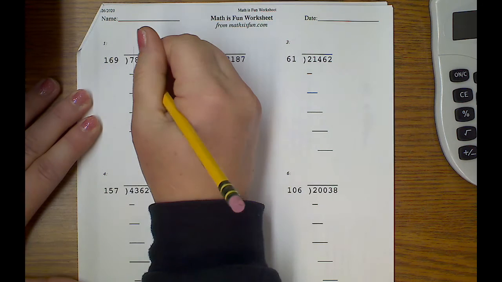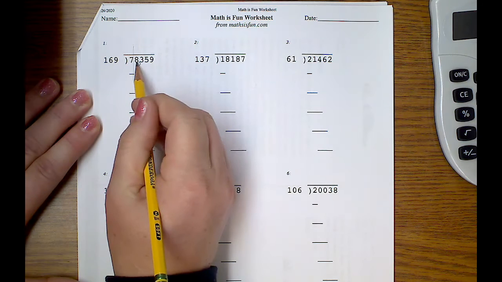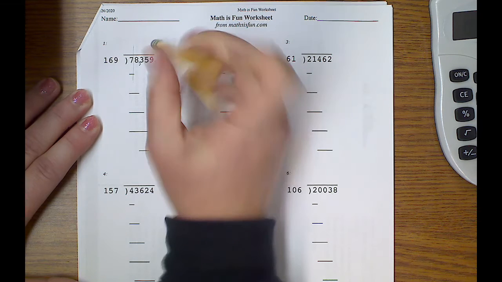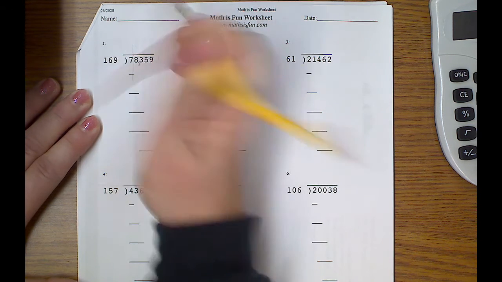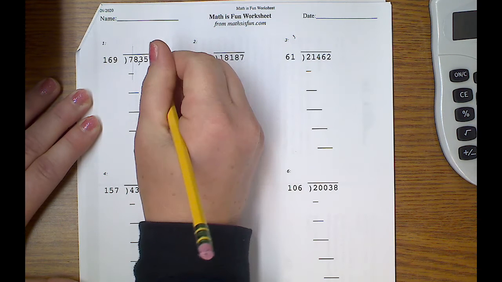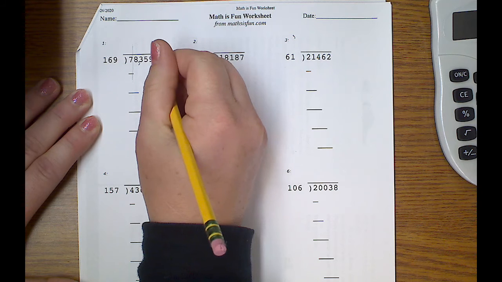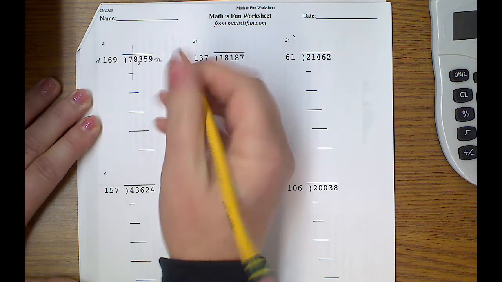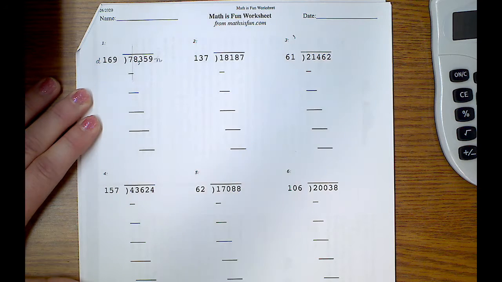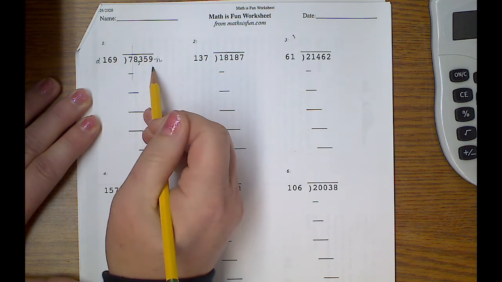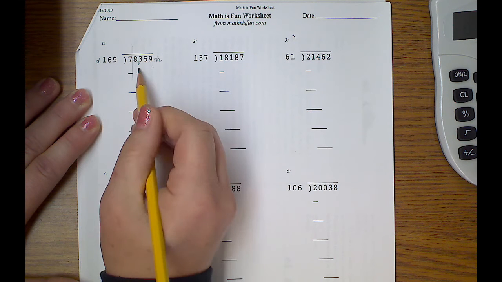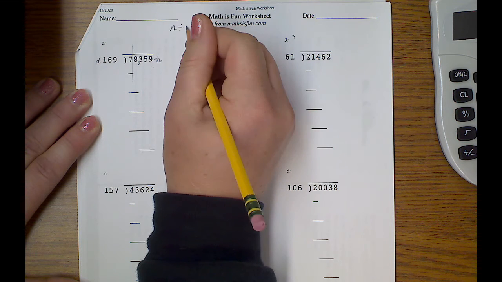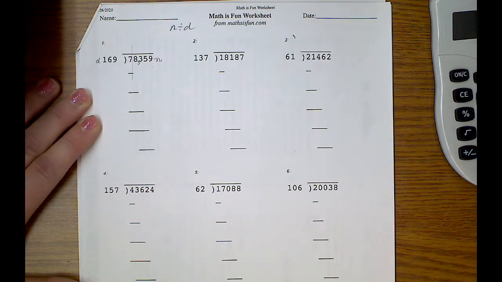So this number right here is 78,359, and this is the numerator, when you're thinking about fractions, and this is the denominator inside. If you were going to put this into a calculator, a lot of people don't remember this, but you put the numerator, the one inside, in front and divide it by the denominator.